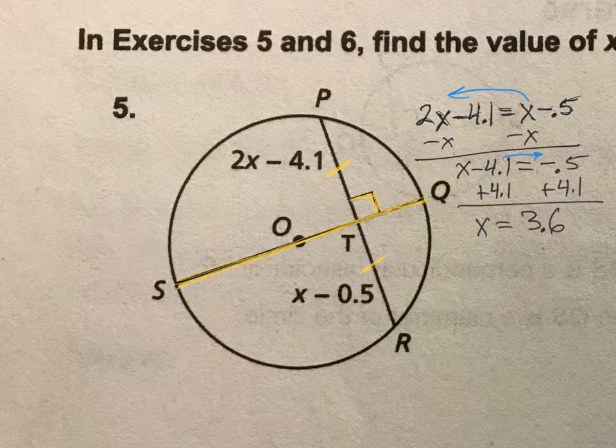Okay, if x is not 3.6, then this is not drawn right for a circle, but we had to find the value of x that makes this true. Okay? All right, let's do another one.